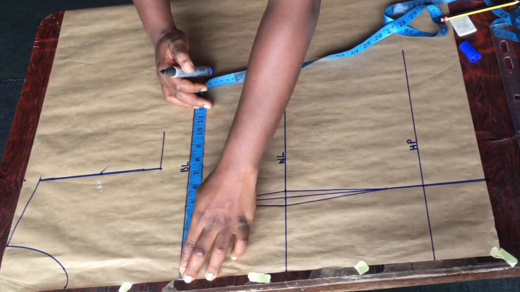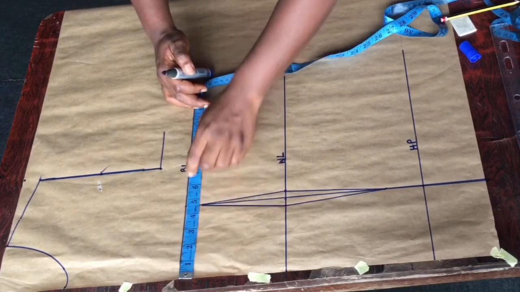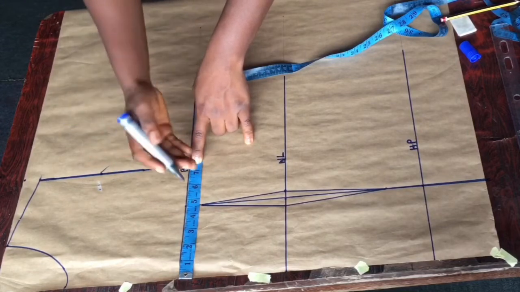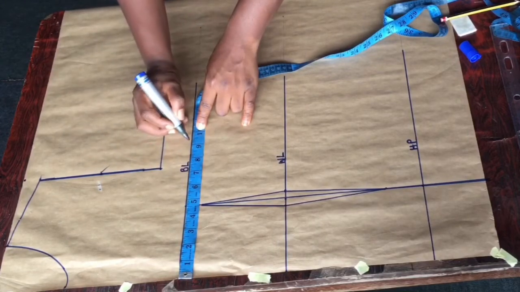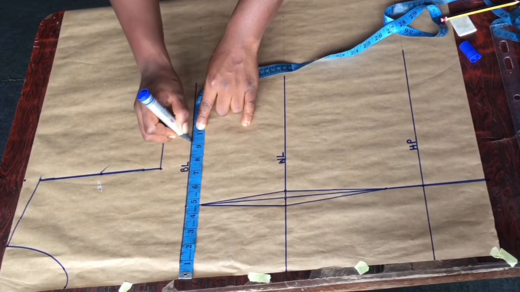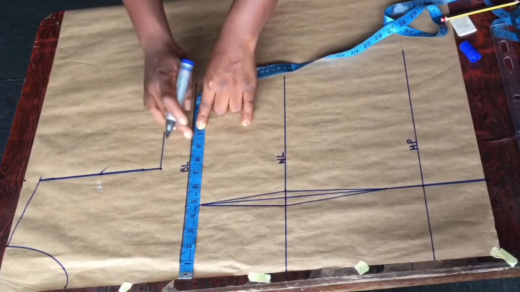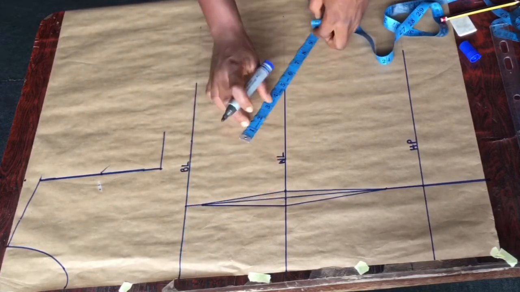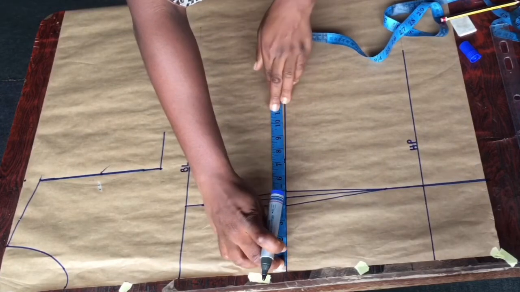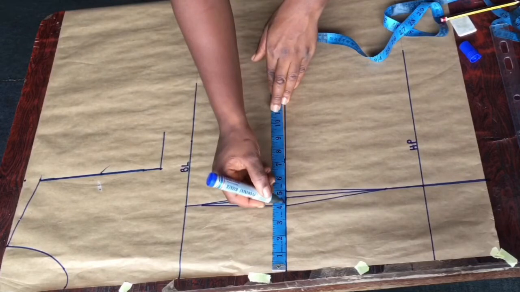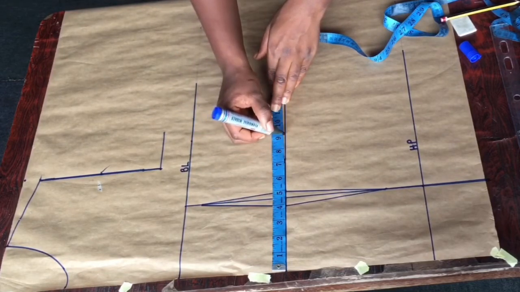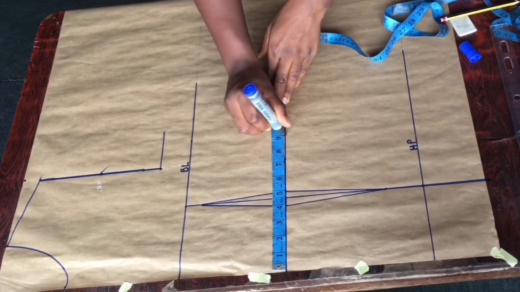My bust is 37. 37 divided by 4, I'll be getting 9.25, approximately 9.3. So I'll mark it like so. So now I'll be getting my waist measurement. My waist is 32. 32 divided by 4 is 8 inches, plus this 1 inch that I took out, so it will now be making it 9 inches. So I'll mark it like so.